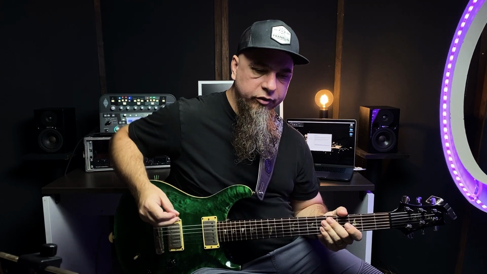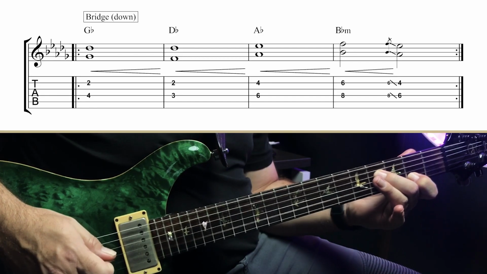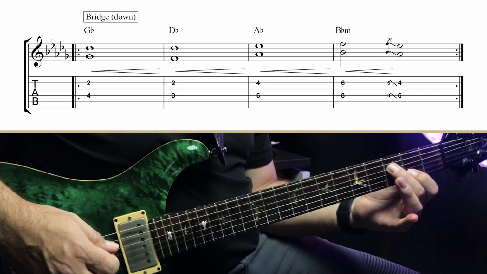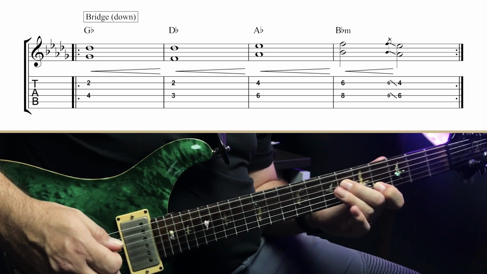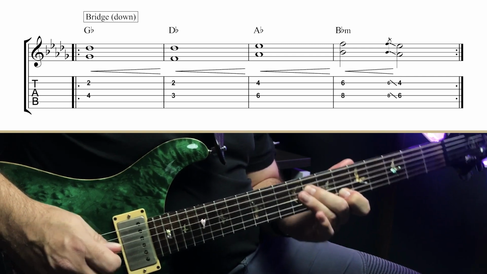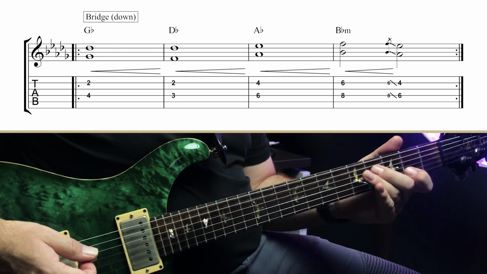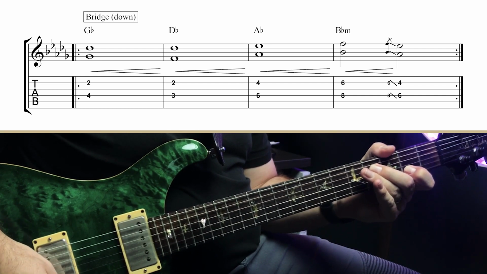All right, so for the down bridge, if you guys have been watching any videos on our channel, you'd know that I talk about 4/2 voicings a lot. And essentially, that's just a voicing played on just the 4th and 2nd strings. A D flat, an A flat, and a B flat minor. And all I did there is I just played that with swells.